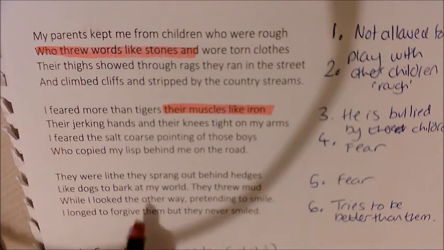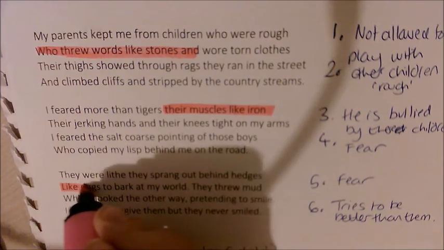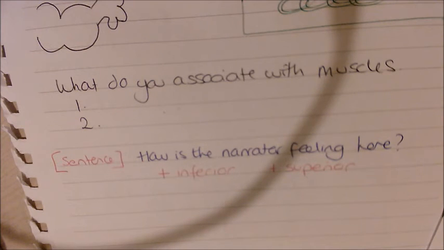They sprang out behind hedges like dogs to bark at my world. So we've got "like dogs to bark at my world." That's the third simile that we're going to look at. We'll look at a metaphor if we've got time.